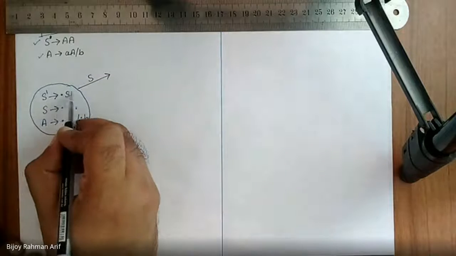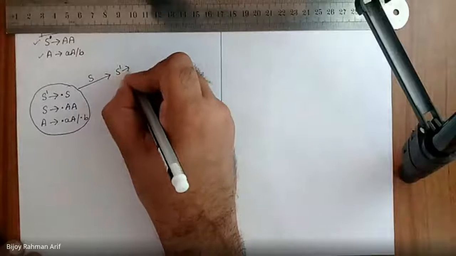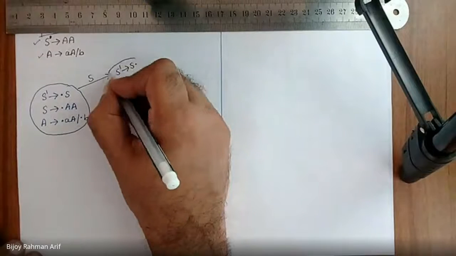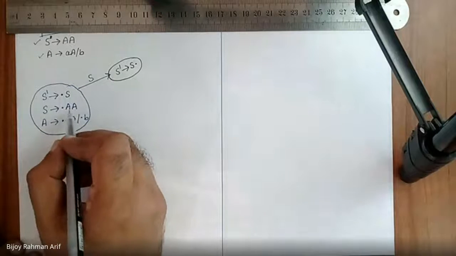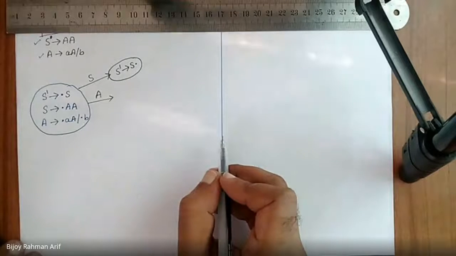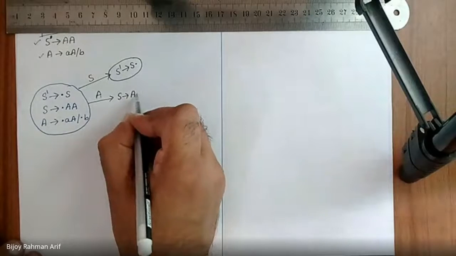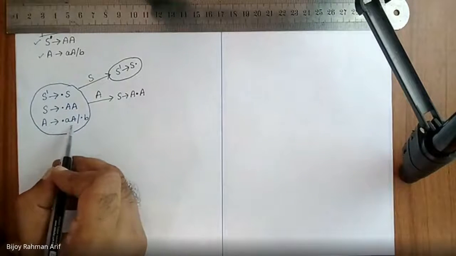This dot is going to move one step further. So what would be the rule? S prime derives S dot. Is there anywhere S there? No. So it is a single move, and it's the final item. Now, how about GOTO on A? If we have GOTO on capital A, what do we get? S derives A dot. Is there anywhere we get capital A? No. So it is the single move.